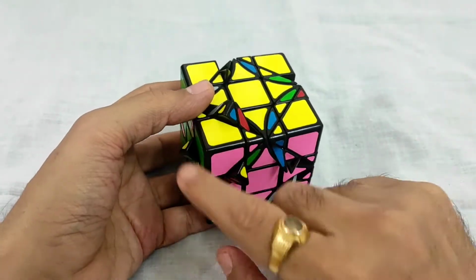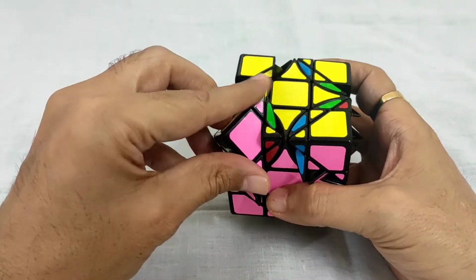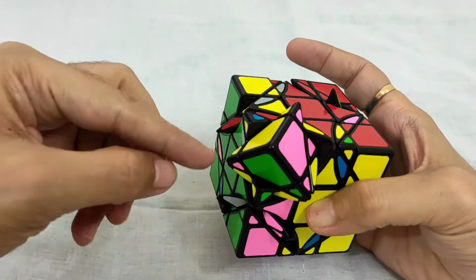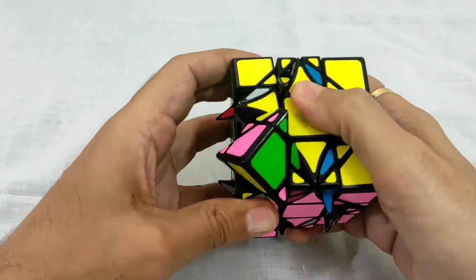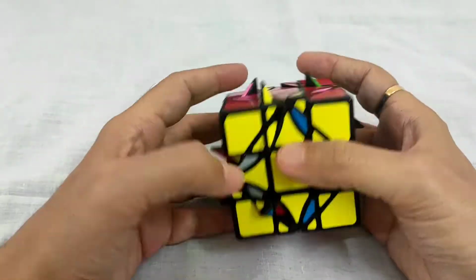Now we have to place these three pieces: pink, yellow and green. So one pink is here, so we'll place it like this. So up, this we can, or maybe this we can use, and back. Okay, so this pink is placed.